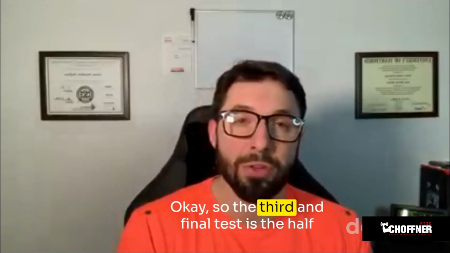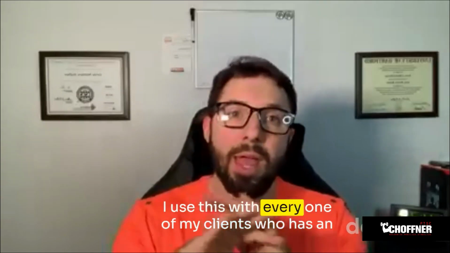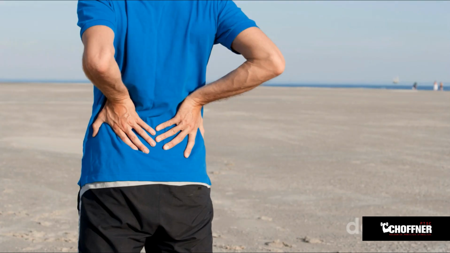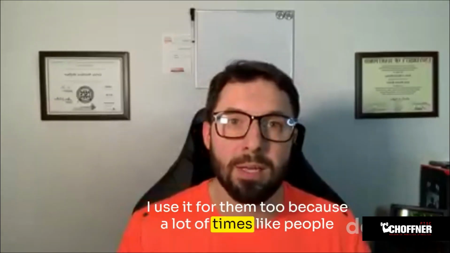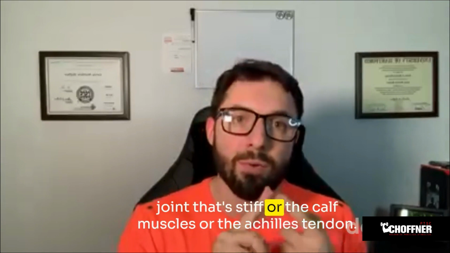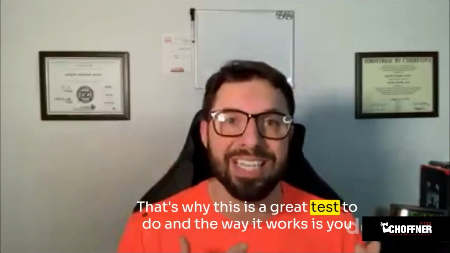Okay, so the third and final test is the half kneeling 5-inch wall test. I use this with every one of my clients who has an ankle, a knee, or a hip issue. Or if they have a low back issue, I use it for them too, because a lot of times people have tight ankles and you want to see if it's really the joint that's stiff or the calf muscles or the Achilles tendon. It could be all three.